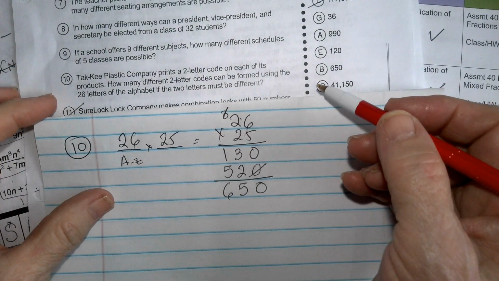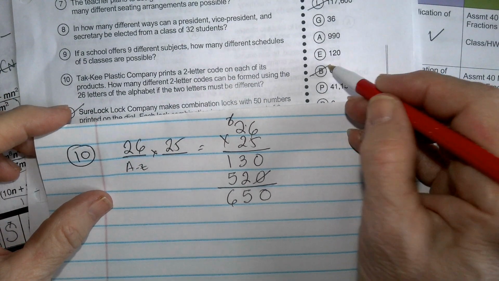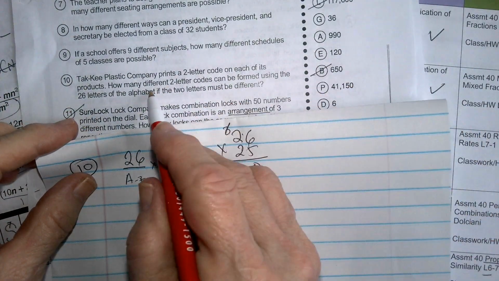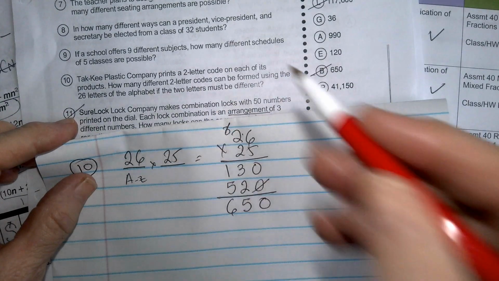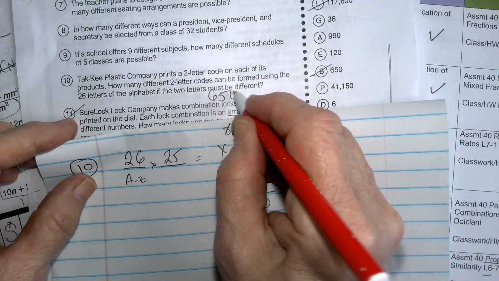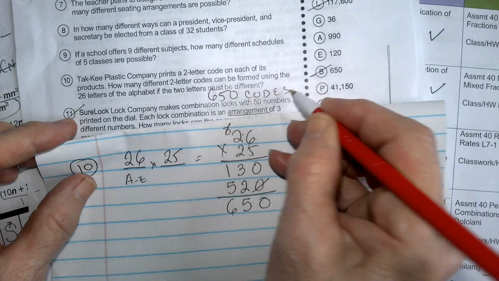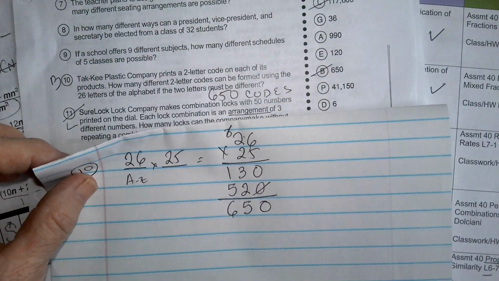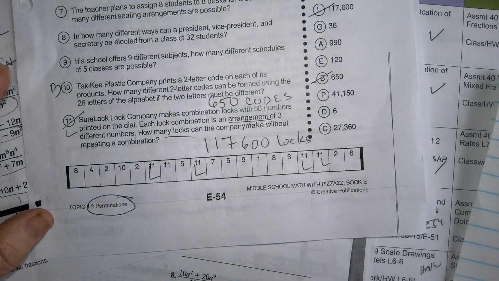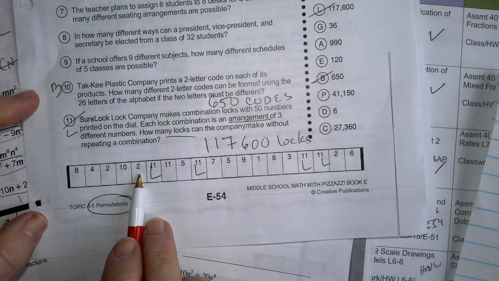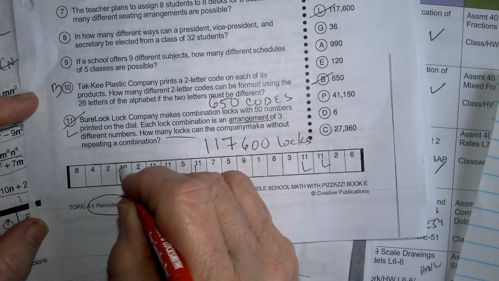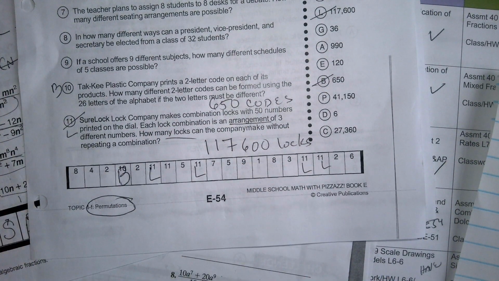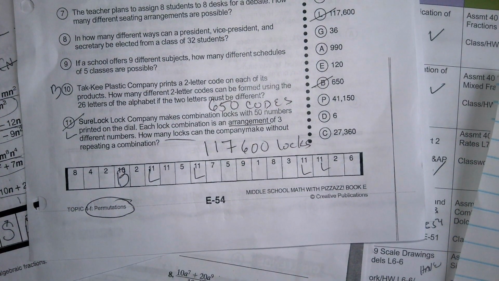In fact, how many different letters of the alphabet? They can make 650. So how many two-letter codes? 650 codes. And that gets the letter B. And there's no more 10. And then there's another L that I missed. Oh, there is. Wow.